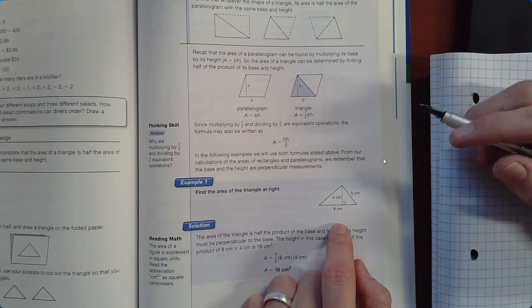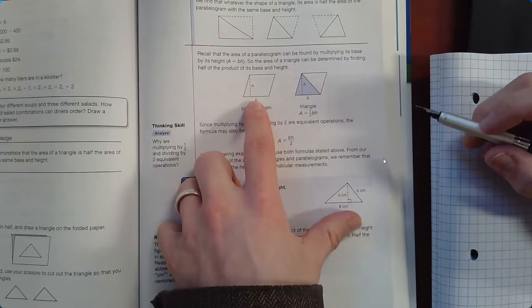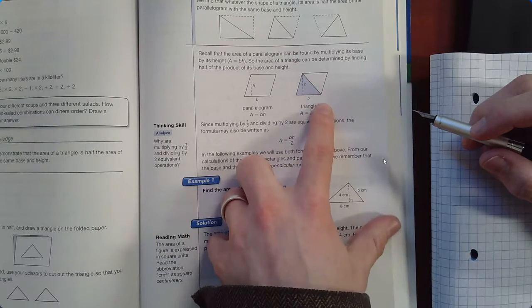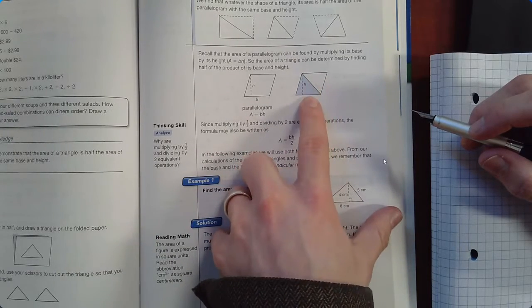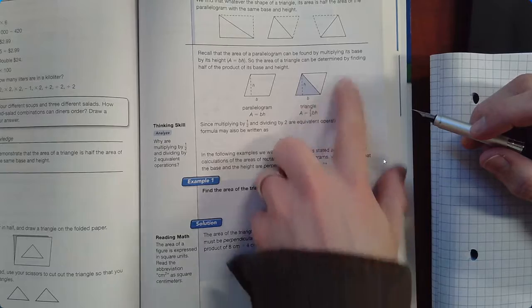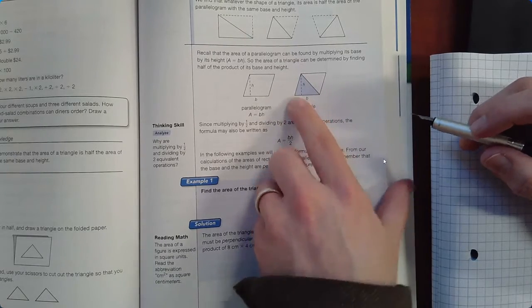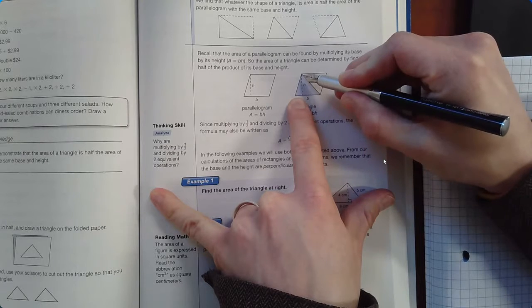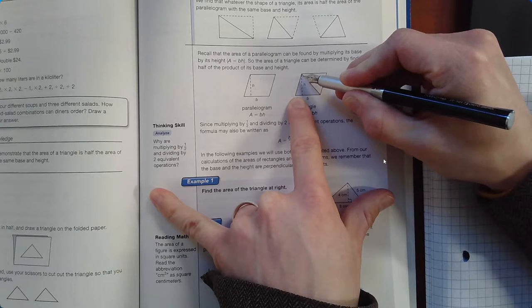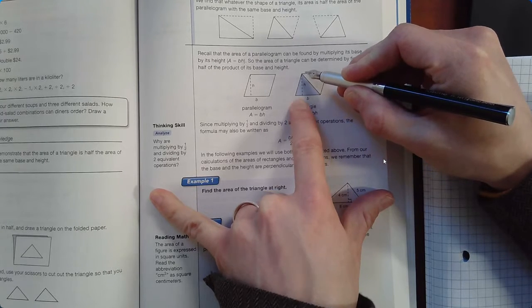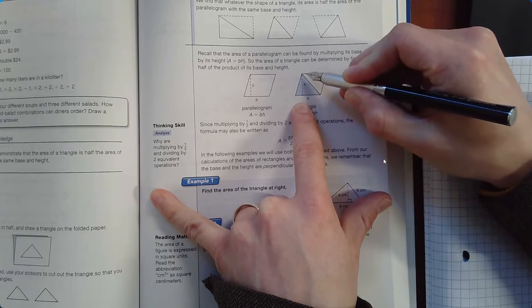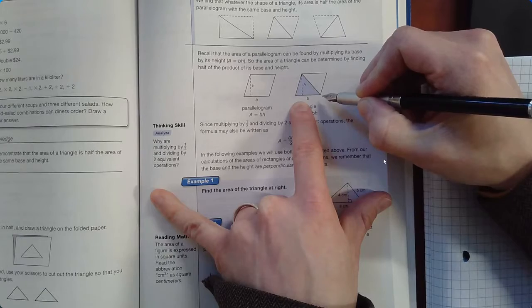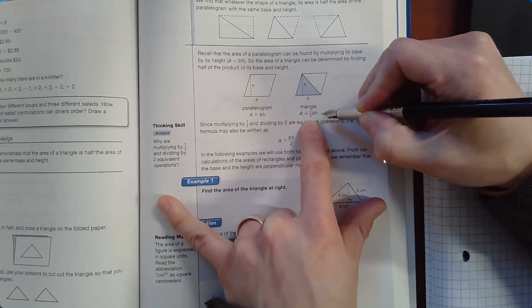So here we have a triangle, one triangle, which is half of a parallelogram. But we can't use this line as our height because it's at an angle. It's going to be longer than what we want. We need the height. So first we have to find the height, and then we have the base. We multiply those together and divide by 2 to get our answer.